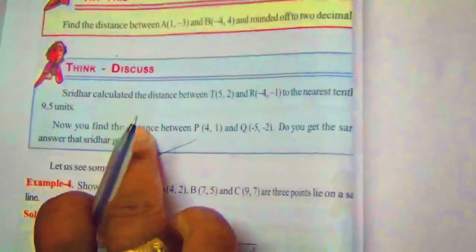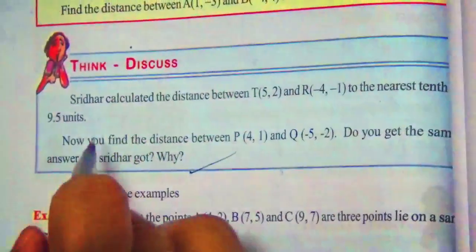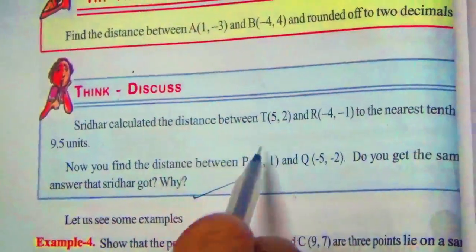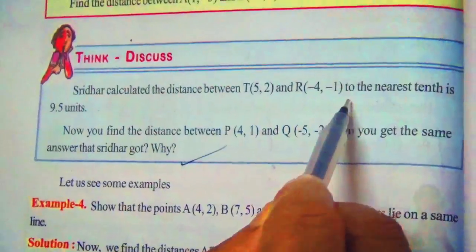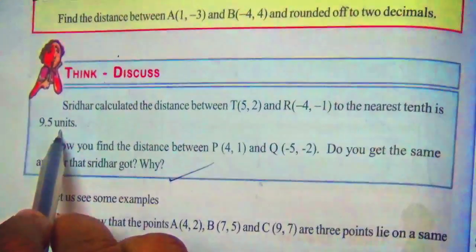In the same page you have Think and Discuss. Think and discuss: Sridhar calculated the distance between (5, 2) and (-4, -1) to the nearest tenth as 9.5 units.